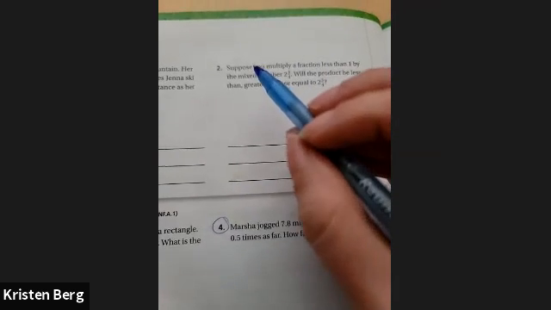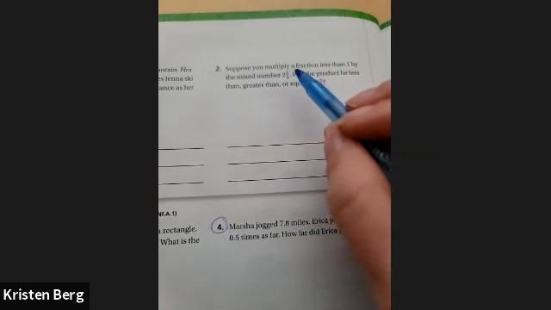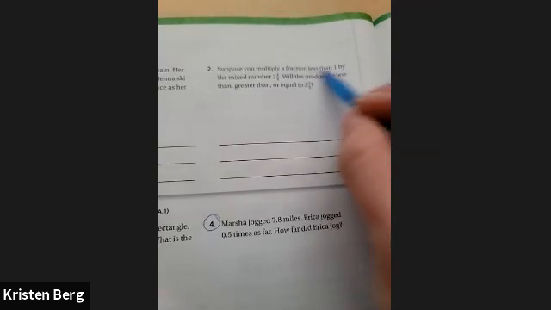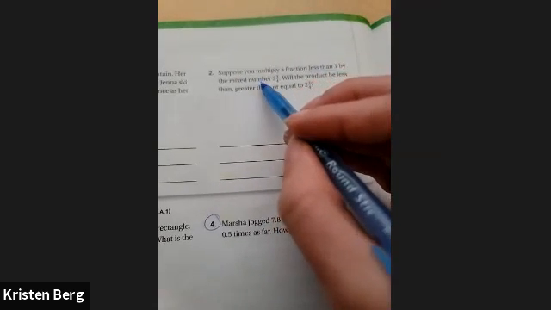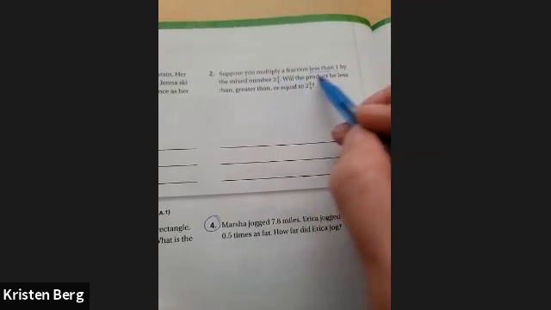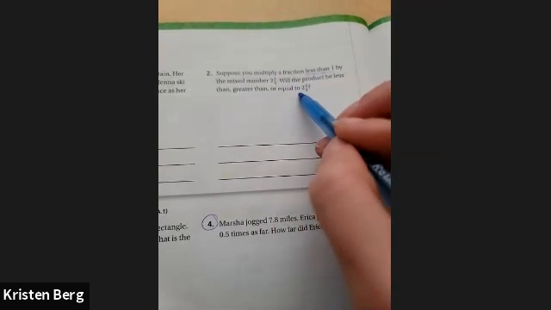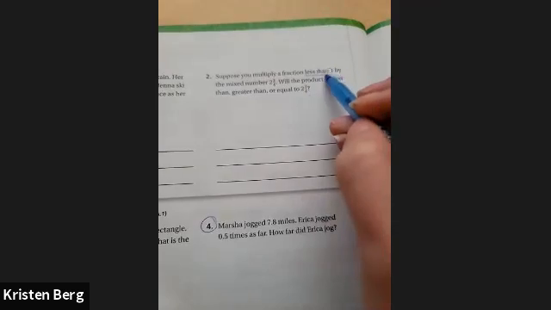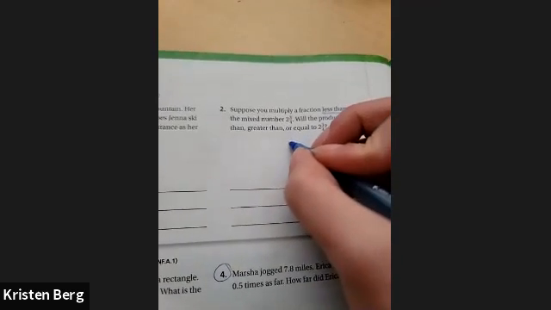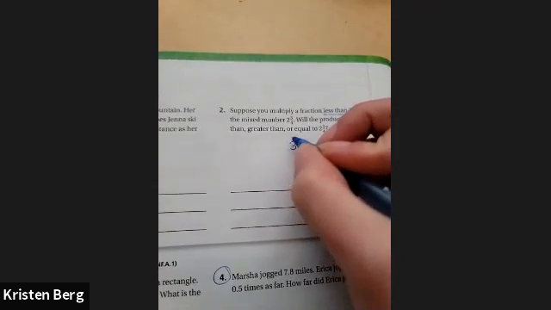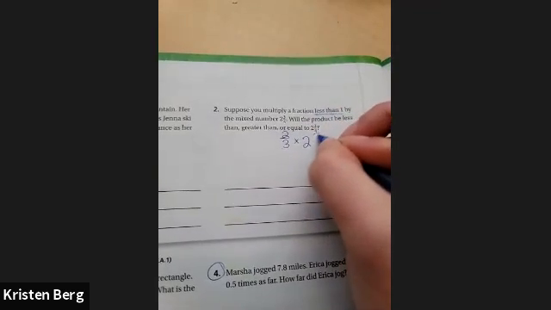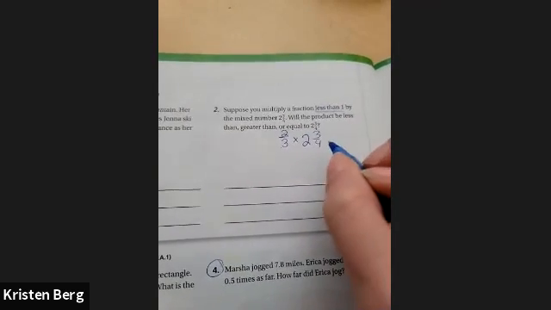I'm going to do this one with you real quick. Suppose you multiply a fraction that is less than 1 by a mixed number that is 2 and 3/4. Will the product be less than, greater than, or equal to 2 and 3/4? So I'm going to do something that is less than 1, so we're going to do like 2/3 times 2 and 3/4. So what is going to happen?